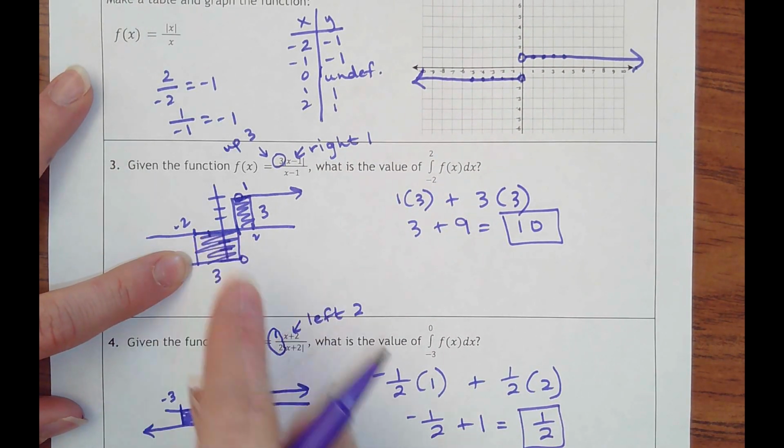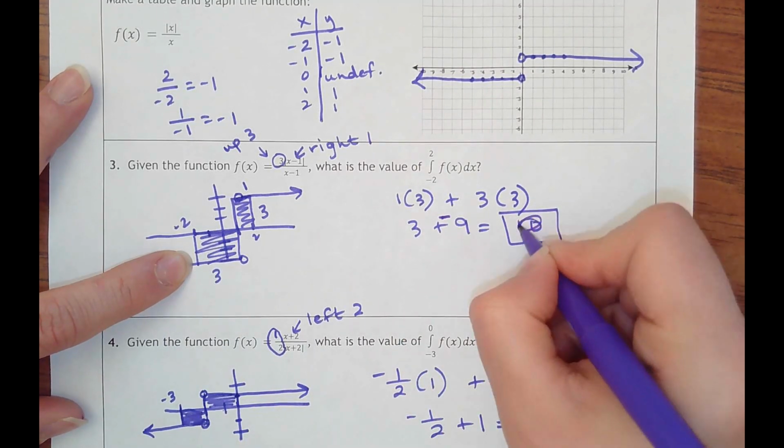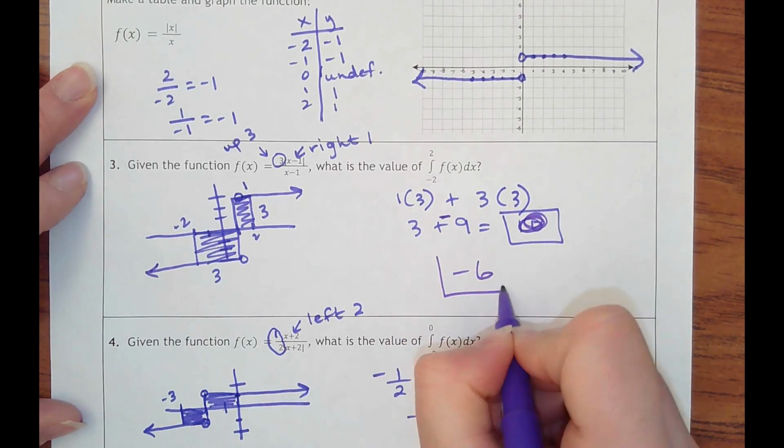This part here, the 3 by 3 should have been a -9, so actually that makes your area be -6 when it's netted.